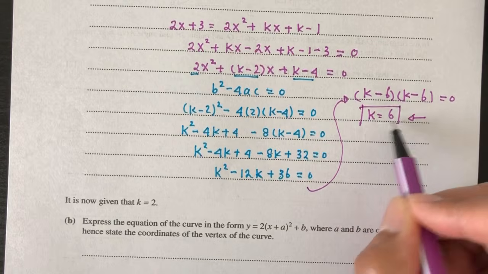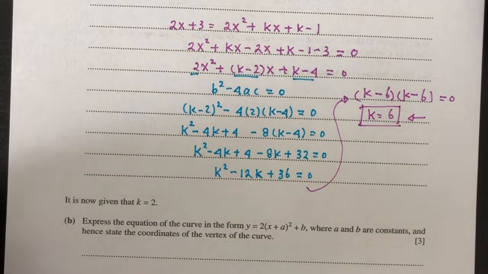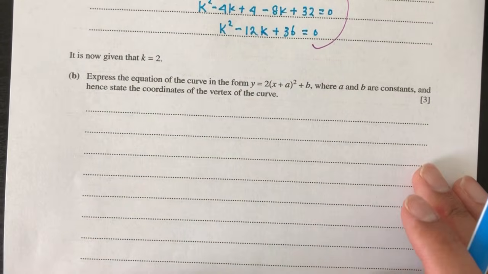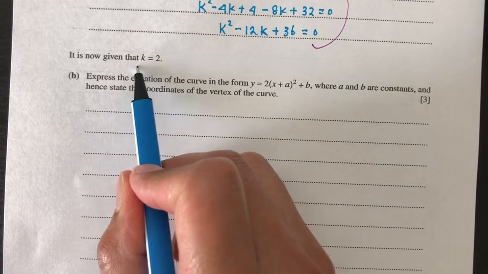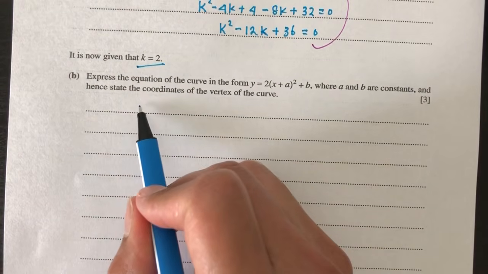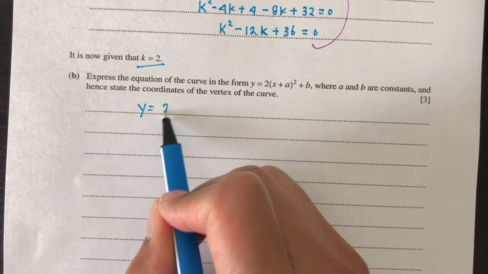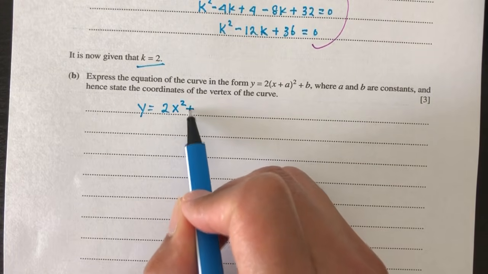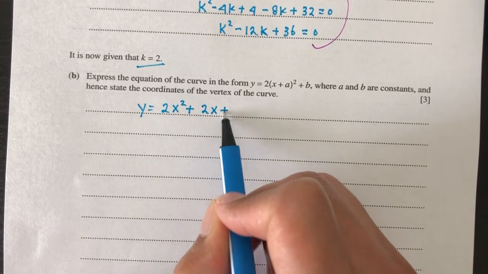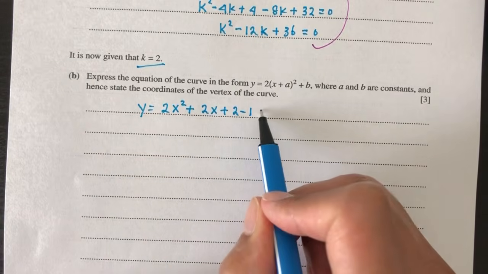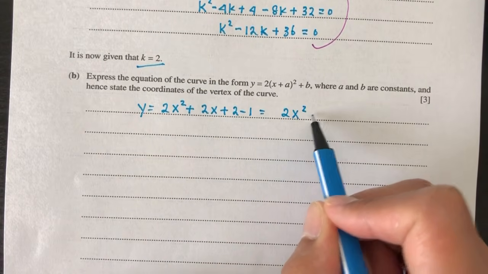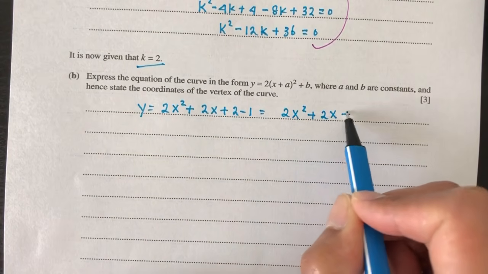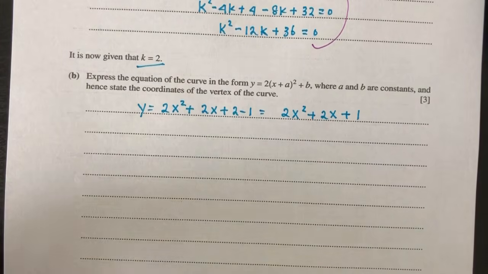So the value of k will be 6 for part 1. Now for part 2, it says it is now given that k equals 2. So now your equation will be y equals 2x squared plus 2x plus 2 minus 1, which is 2x squared plus 2x plus 1. That is the value for y.